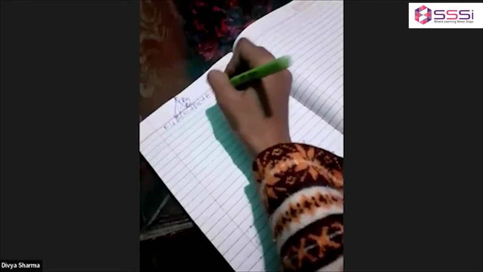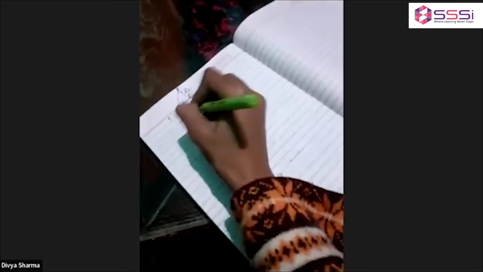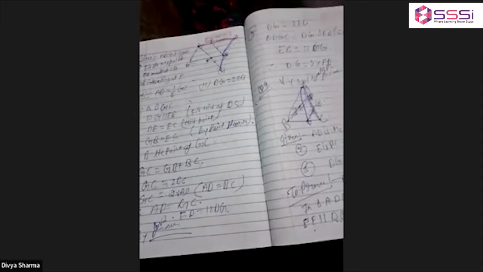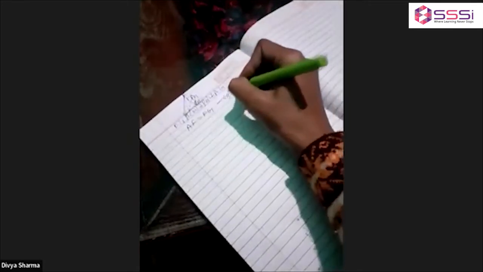F is the midpoint of AG, so AF will equal FG. AF equals FG, because F is the midpoint of this complete line. We will make it equation 1.